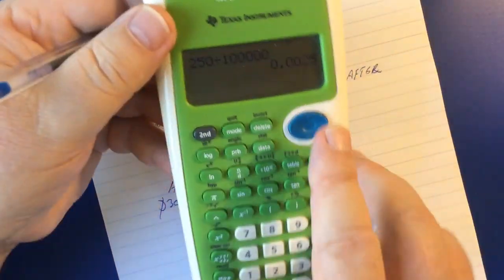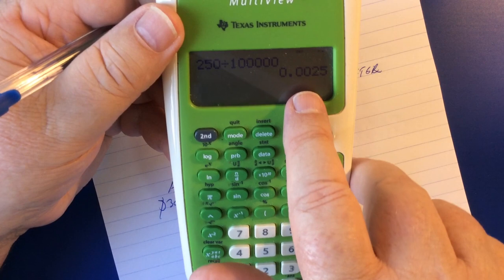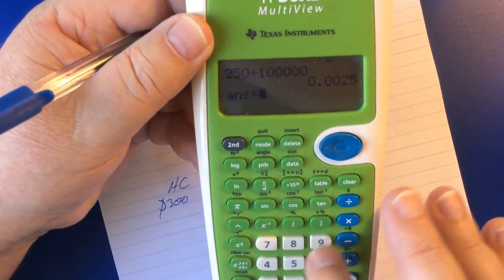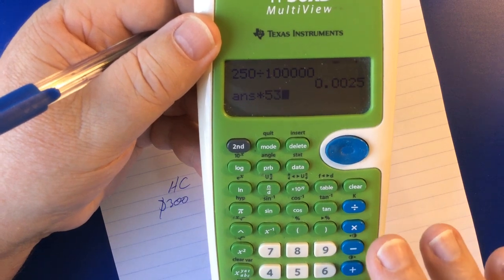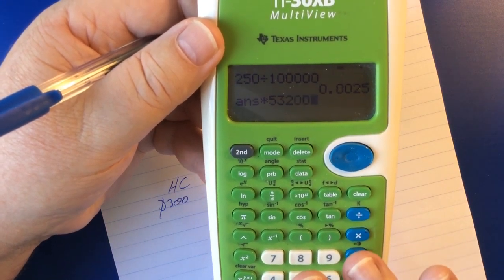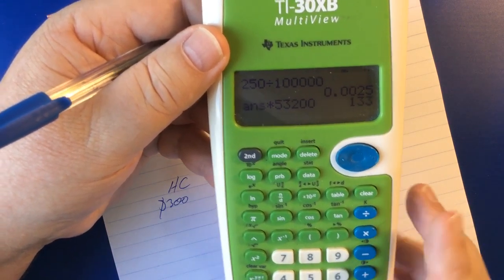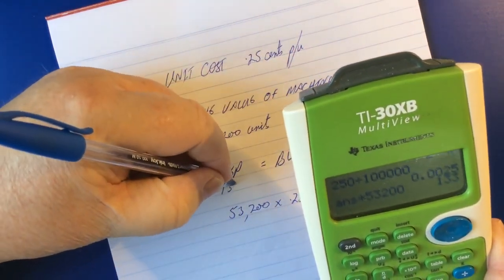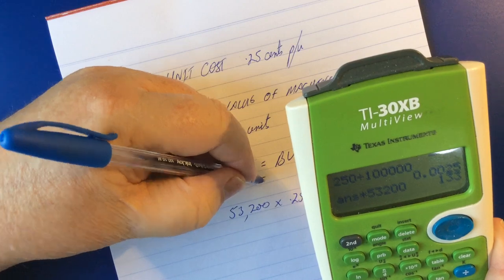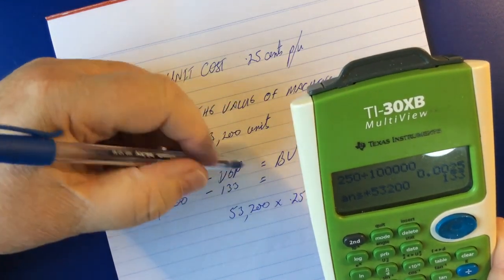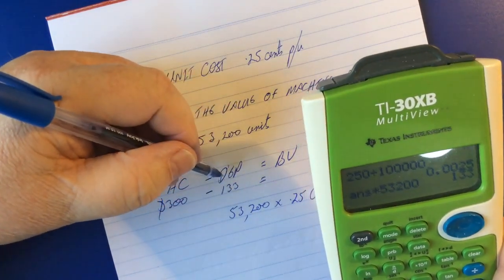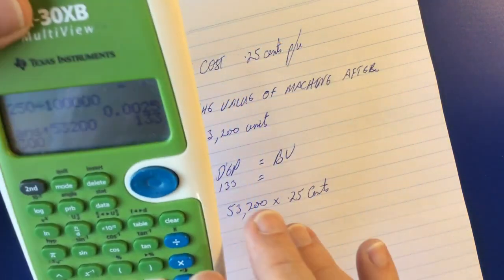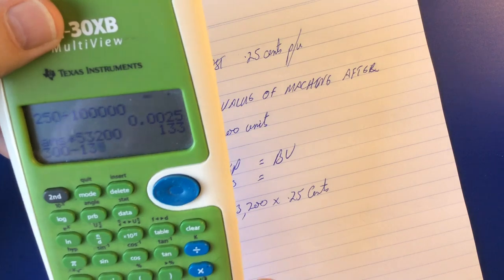Now, I've kept this in the calculator with all the zeros in the right place, and I'm going to just multiply that by 53,200. And there we are. That is going to be $133 that we depreciate this asset by. Okay. 300 minus 133.